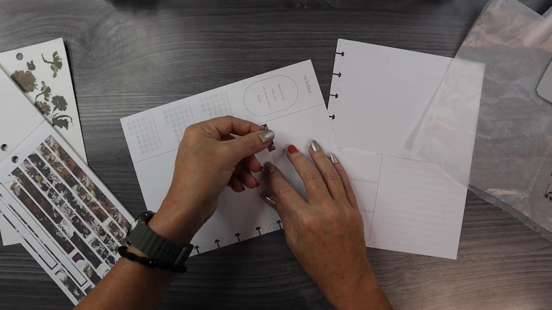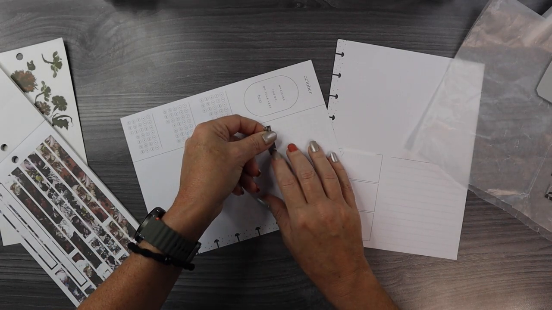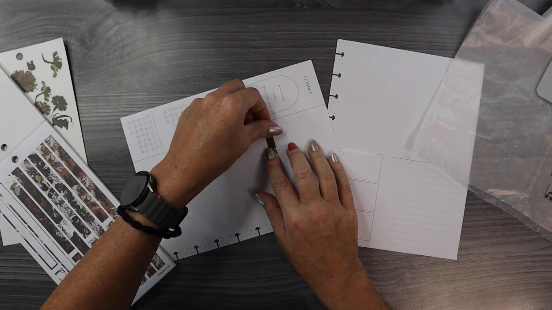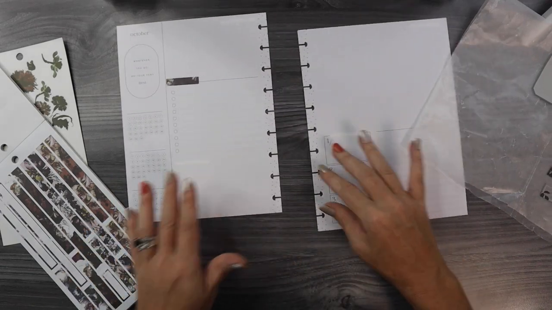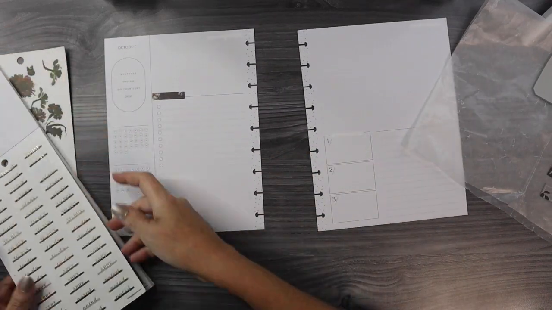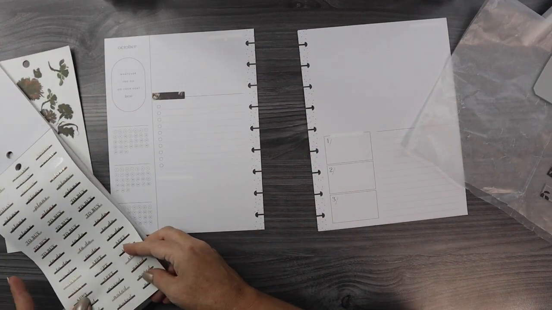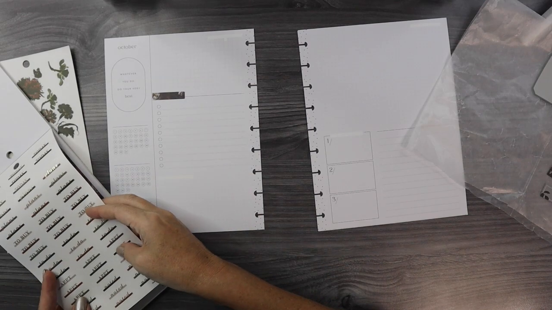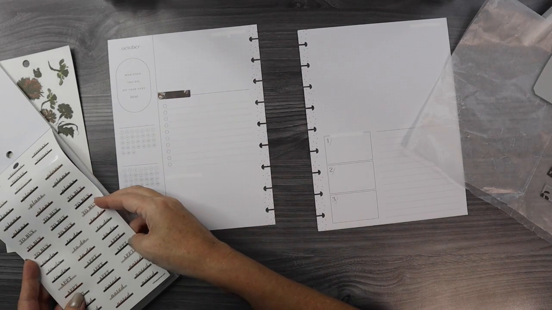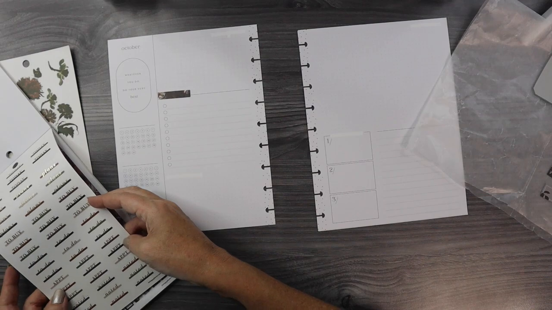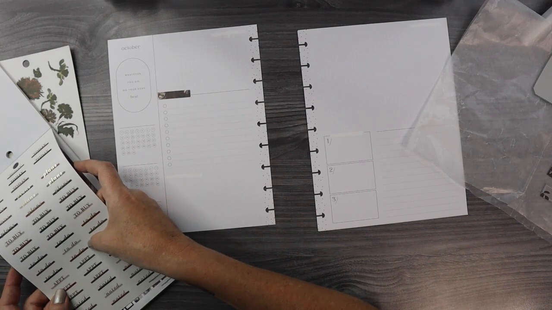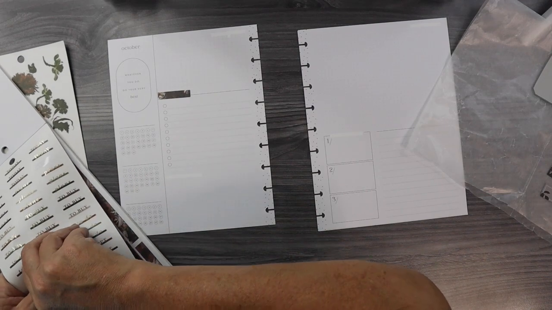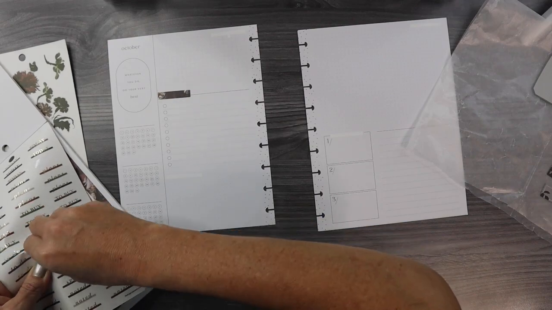I don't know if it's gonna work. All right, and then let's take a look at here. Obviously I have to have something a little bit lighter, but I still want it to match. We're gonna try this one.